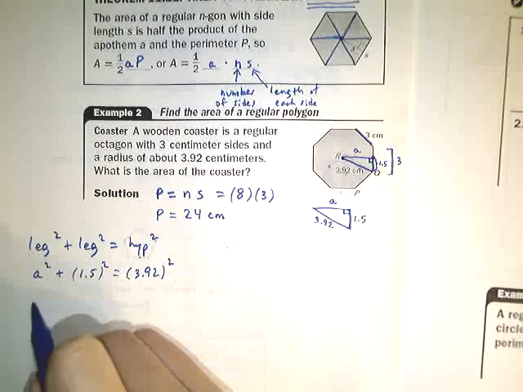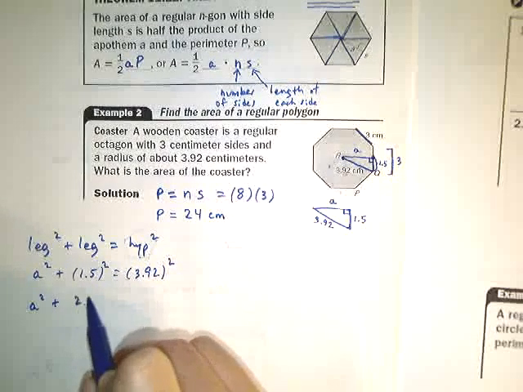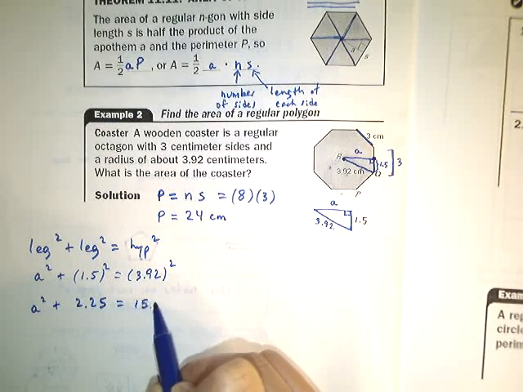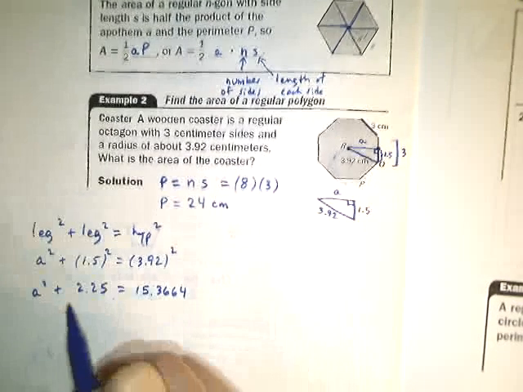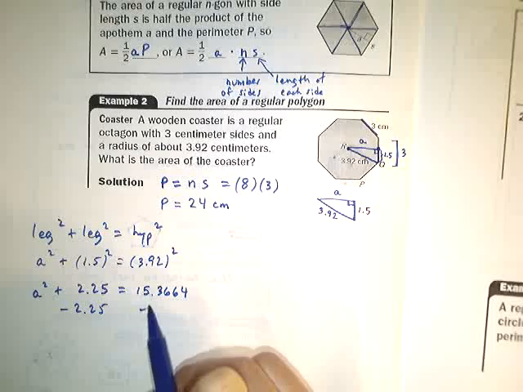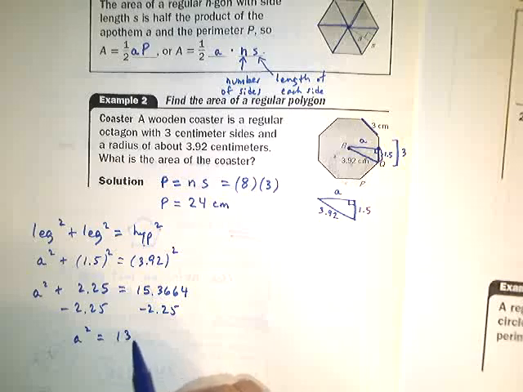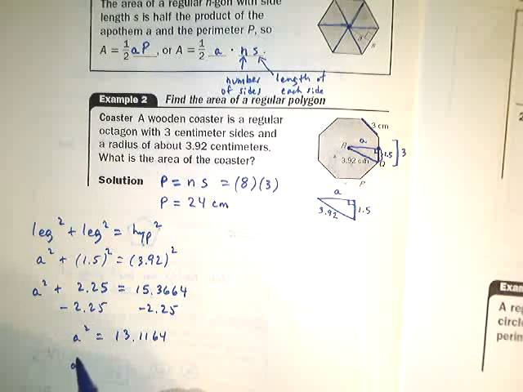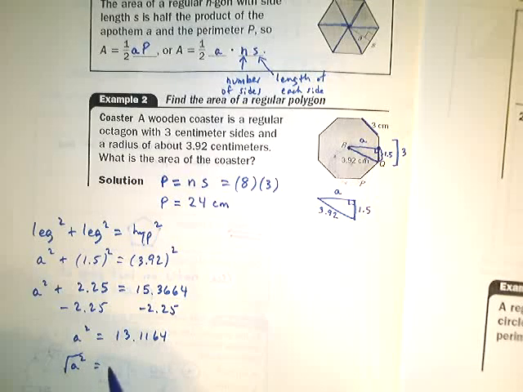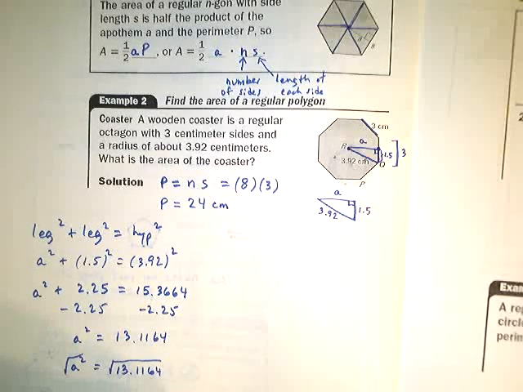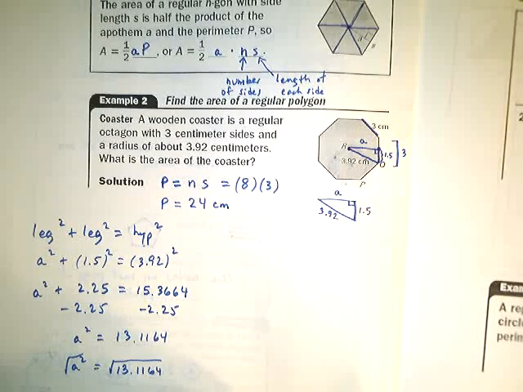So I'm going to square 1.5, and then I'm going to square 3.92, and then I'm going to subtract 2.25 on both sides, solving and isolating a squared. And then to find the apothem length, I'm going to have to get rid of the square by doing the opposite of that, which is a square root, and doing it on both sides. I get the apothem to be approximately 3.621657. Oops, not on the screen. There you go.